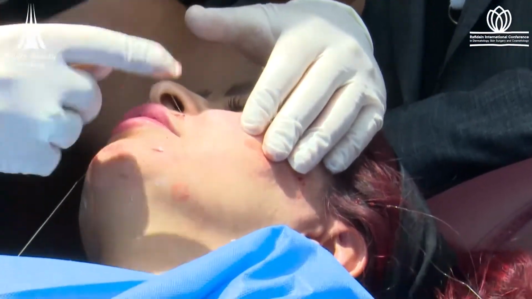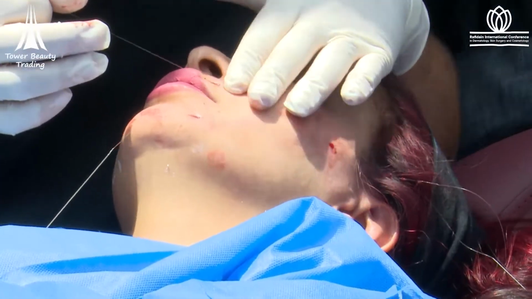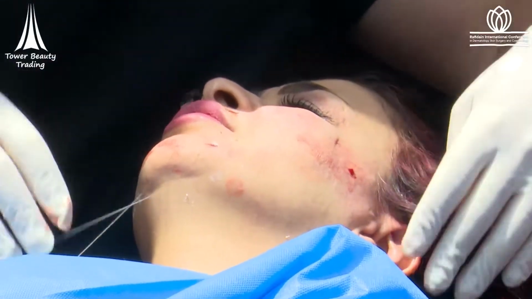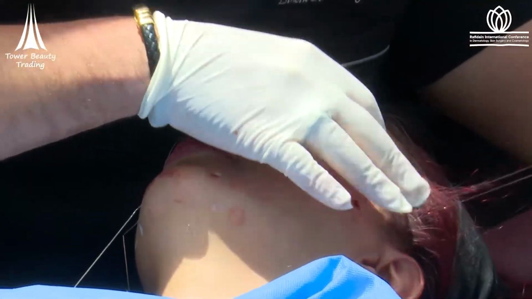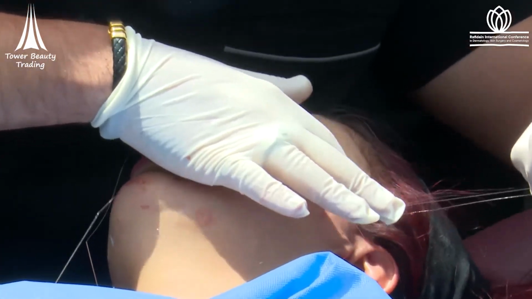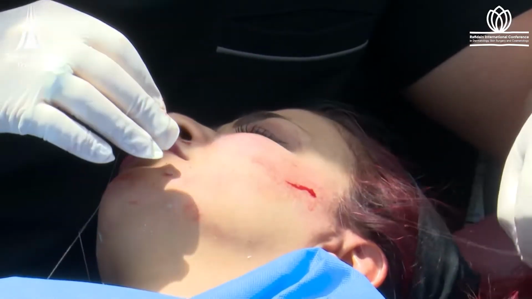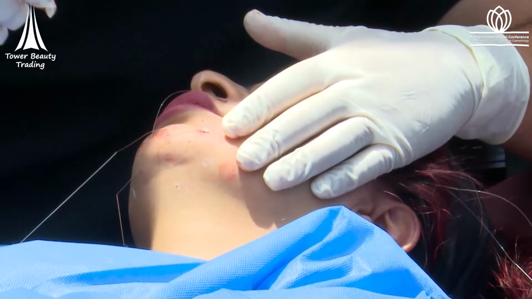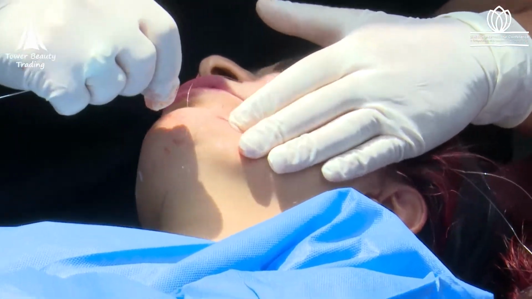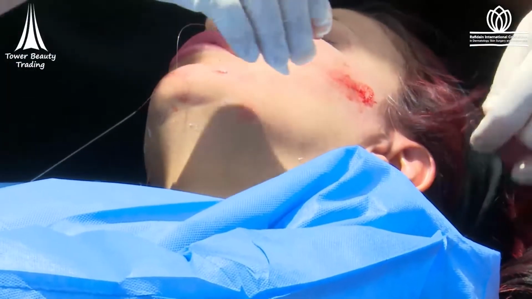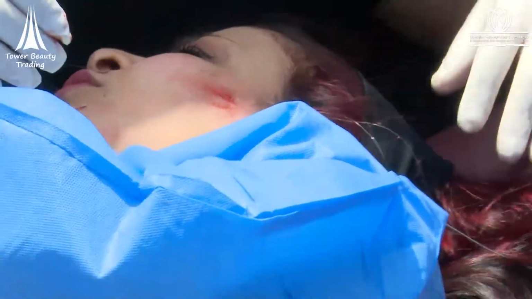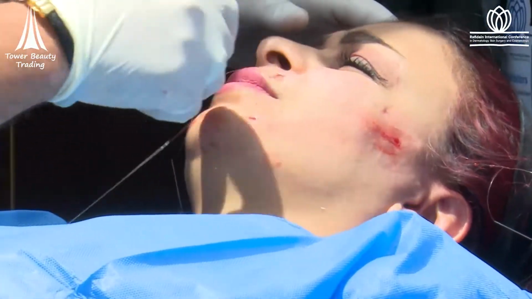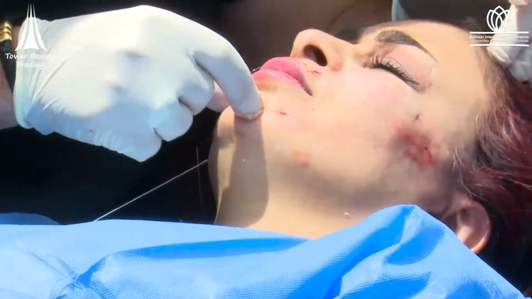I think this side is clear. So what we usually do, we just lift the thread in the opposite direction. Also, the lateral one. As we showed in the slide, we just loaded the fat inside the cones. Yes, it's fine.